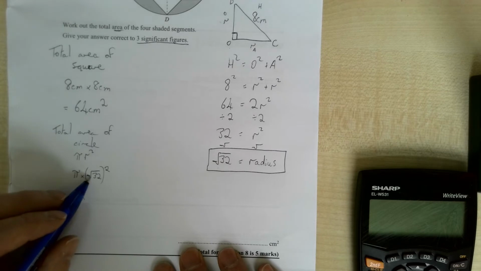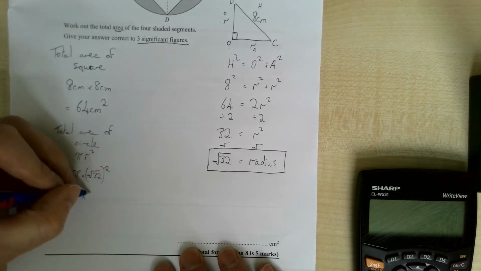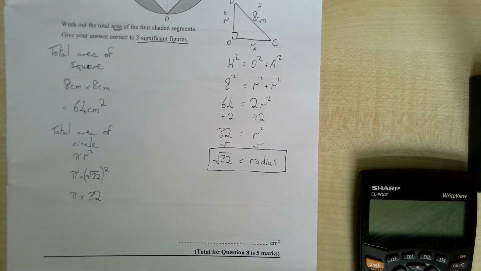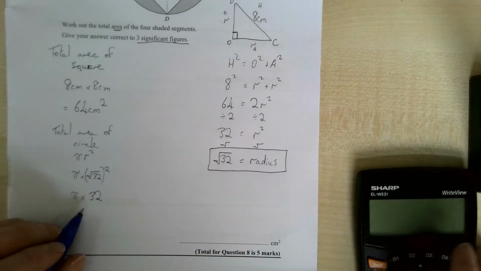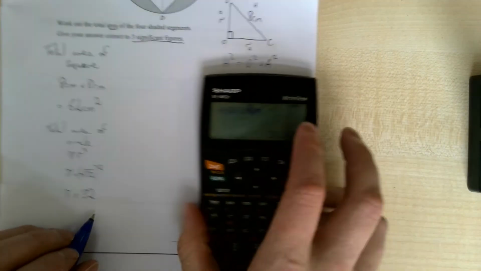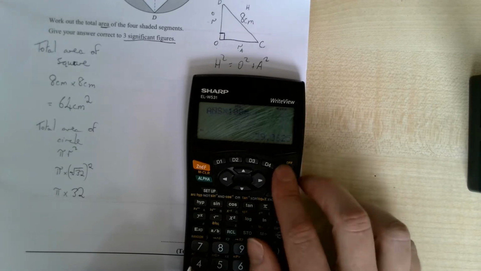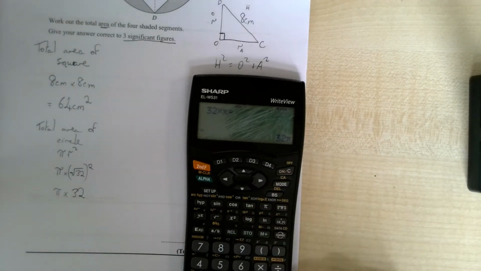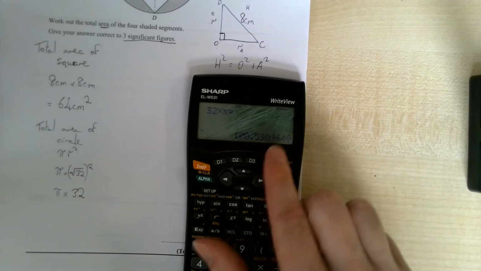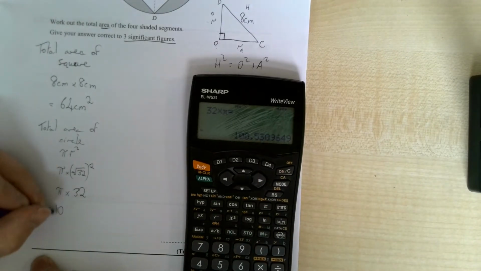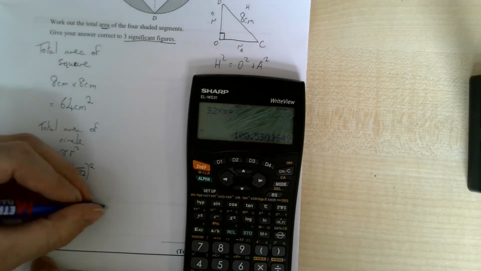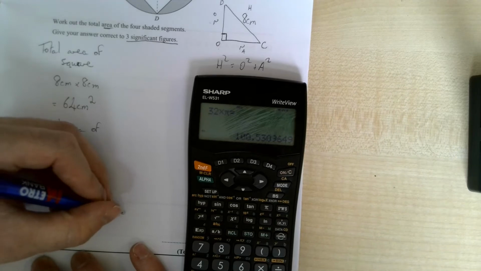Pi multiplied by root 32 squared will just be 32, I should say. And lastly, this is where our calculations need to come in. 32 multiplied by pi will give us 32 pi, which is useless, so change it, and there you go. Make sure you write down all the digits. 5309649. That would be centimeters squared.